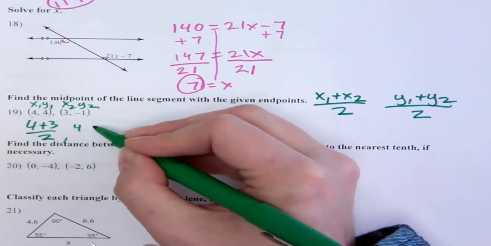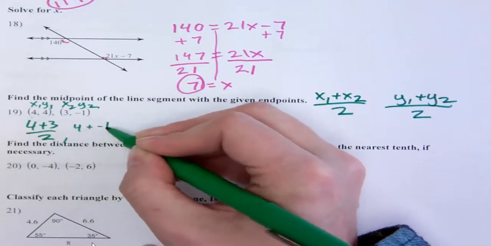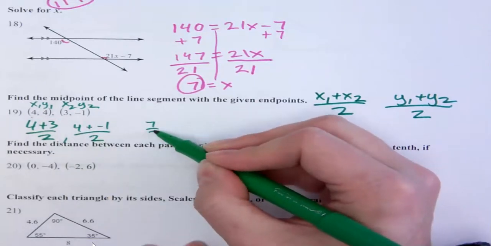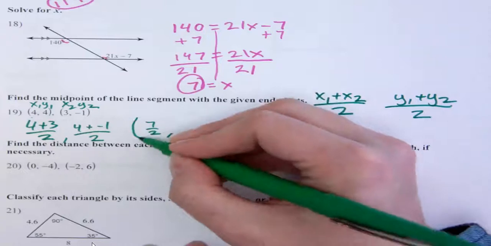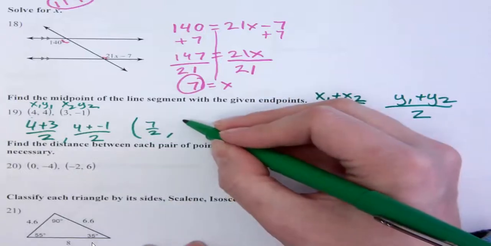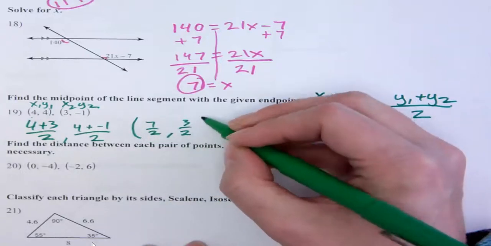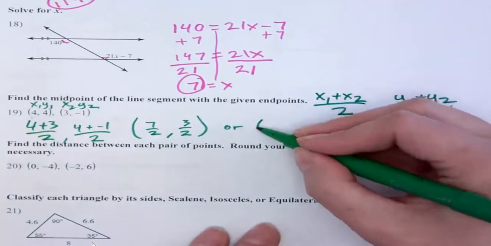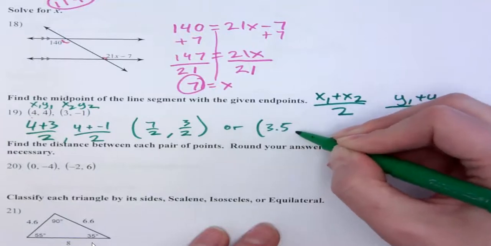I add my y's, 4 plus negative 1 divided by 2. That gives me 7 halves and 3 halves. Or I could write them as decimals of 3.5 and 1.5.